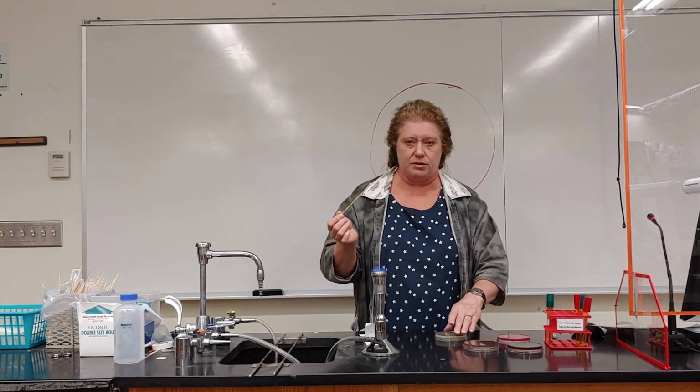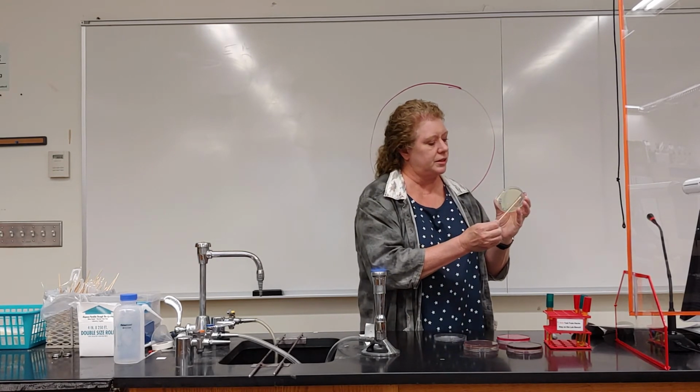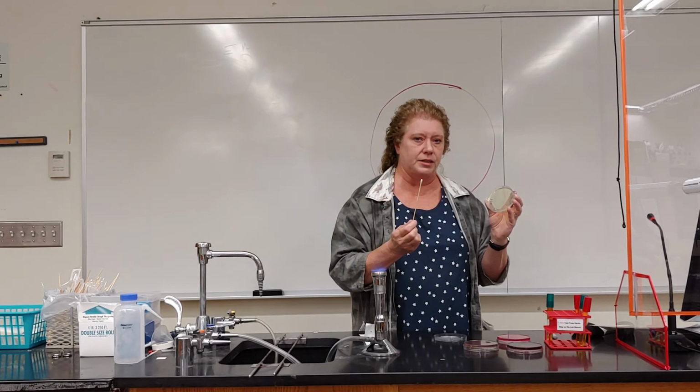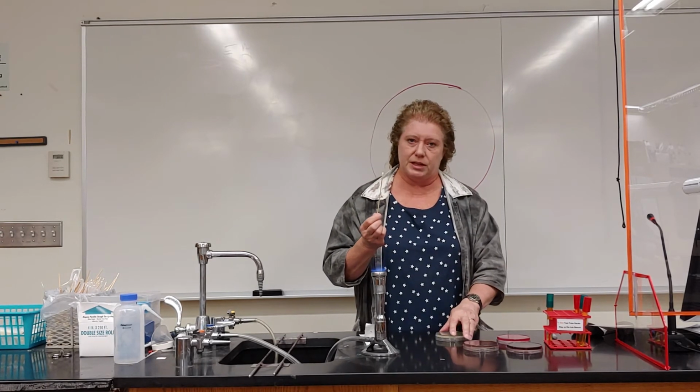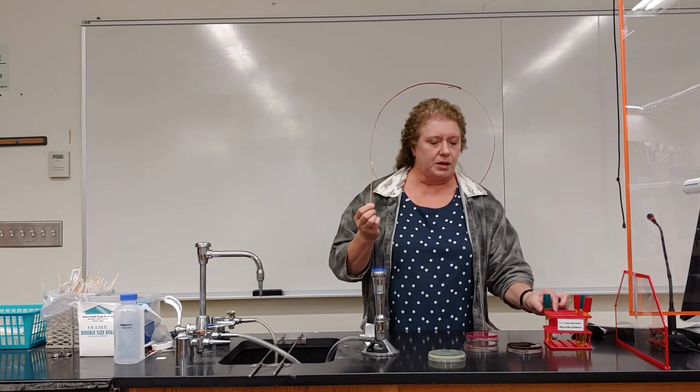Remember, we use it lid down. And we're just going to pick it up and just gently take that swab and go back and forth across the surface of the agar without digging it in. Okay, so we'll put that plate down. It's been inoculated. Okay, and then we're going to pick up our culture again.